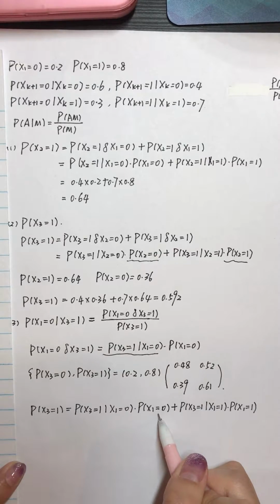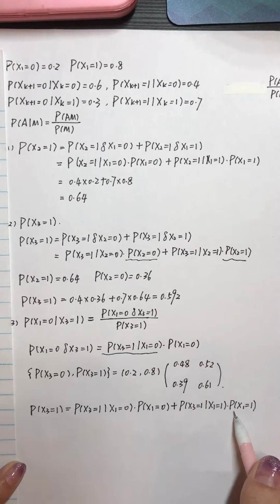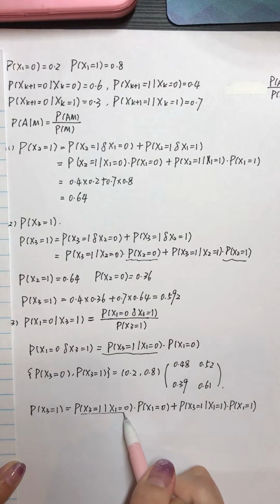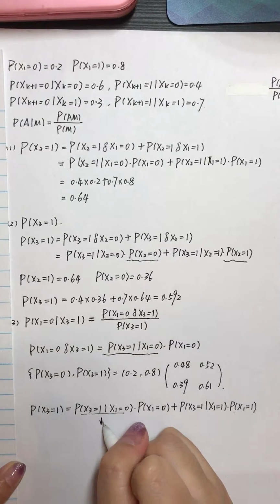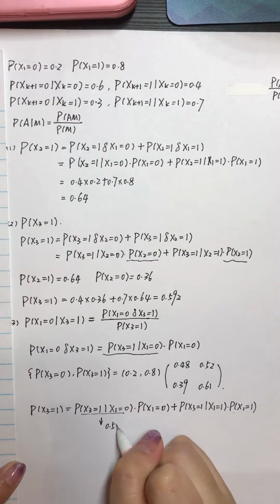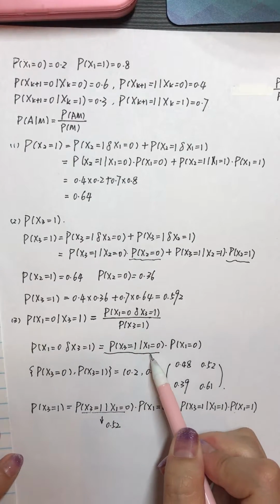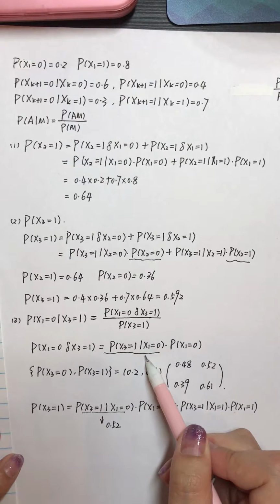And this is 0.2, this is 0.8, so this one is 0.52. And this is what we wanted to calculate just now.